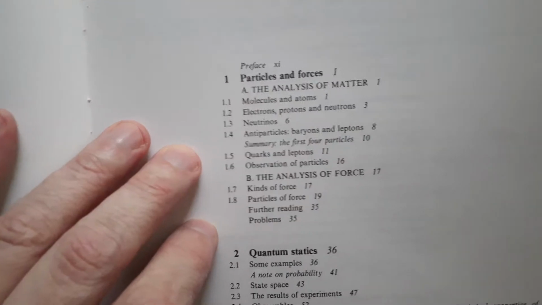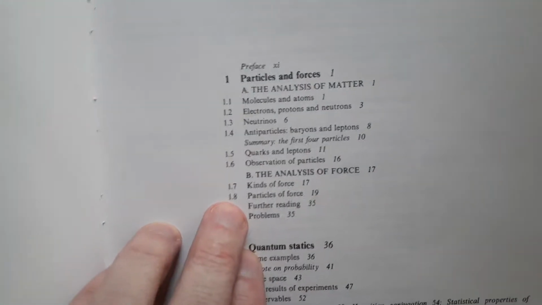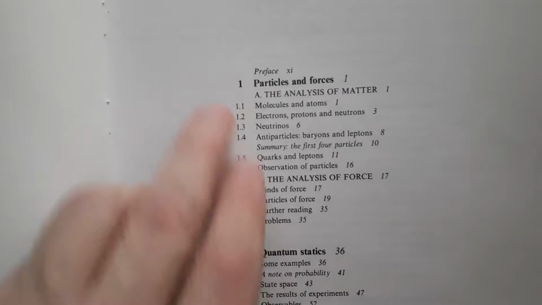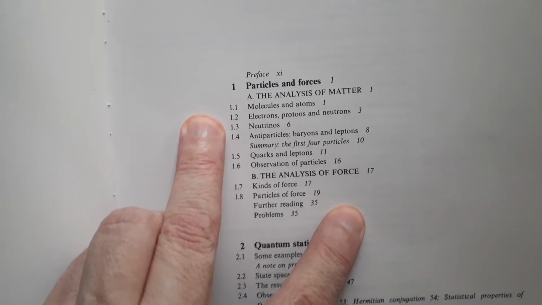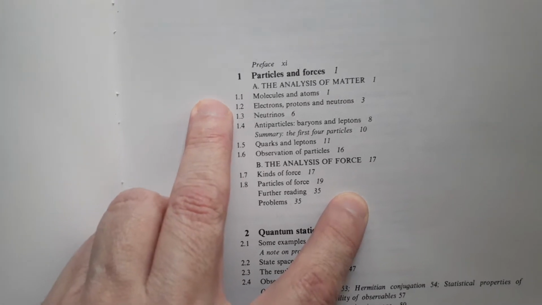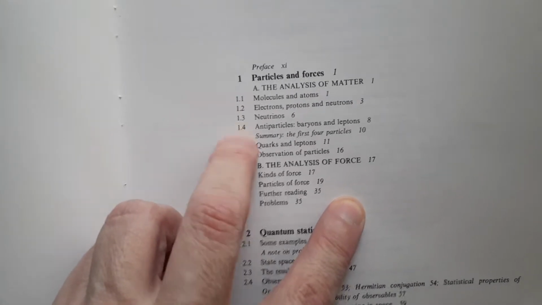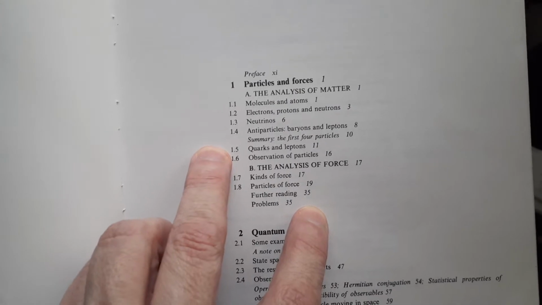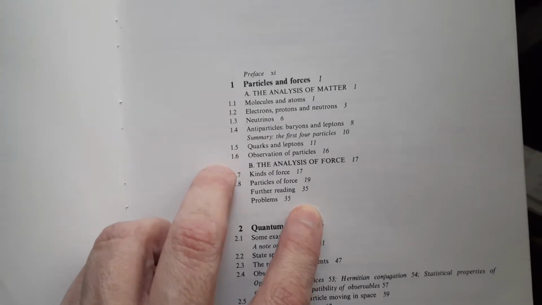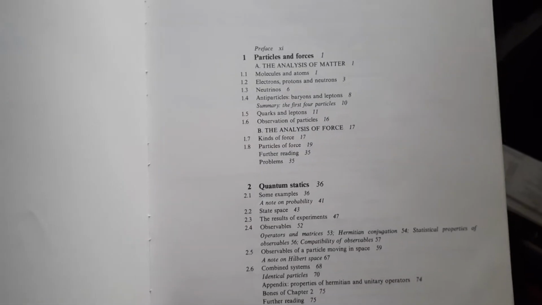So, in any event, this is the actual book. You see, the first chapter just talks about particles and forces, and goes through the different particles that we know of, or at least the simpler ones, at a level that's similar to, say, a modern physics summary, and maybe a little stronger than that. And it talks about forces. I'll take off my glasses and just look through here.